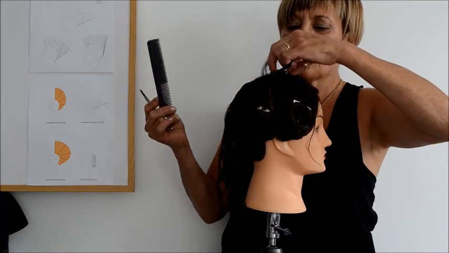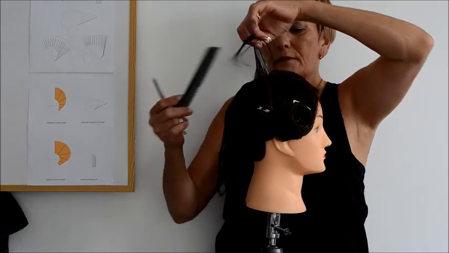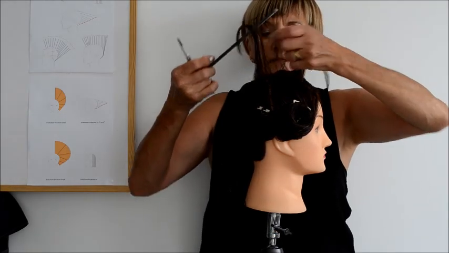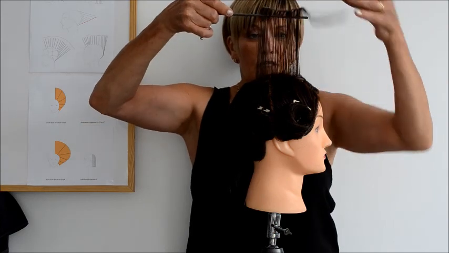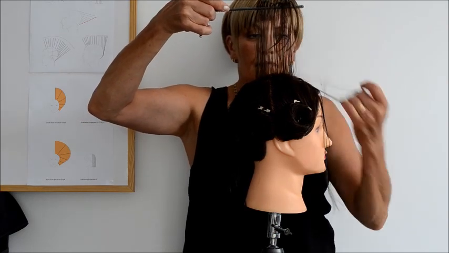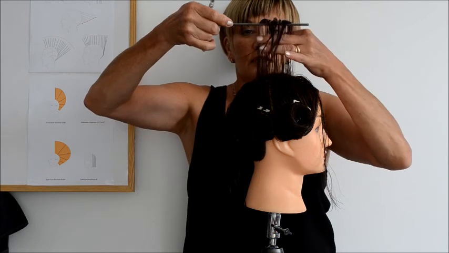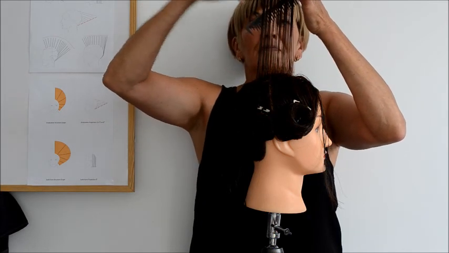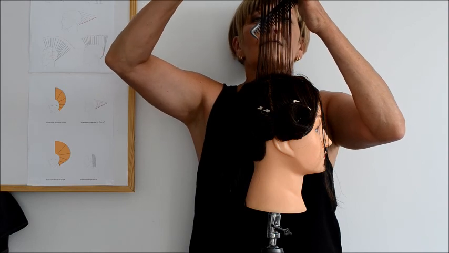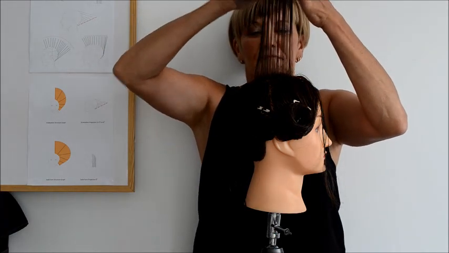As I come up through the top of my head, I'm taking some guideline from the crown, and on the top of the head I'm going to be working at 90 degrees. So lifting that up to my guideline, I'm cutting across at 90 degrees.